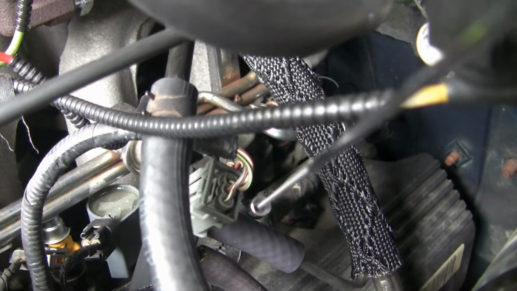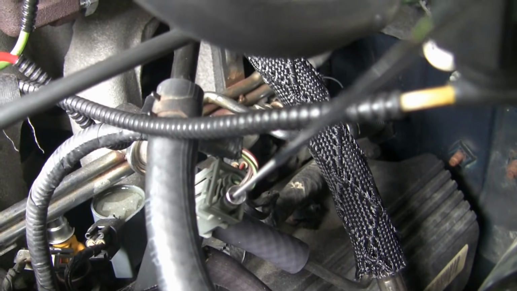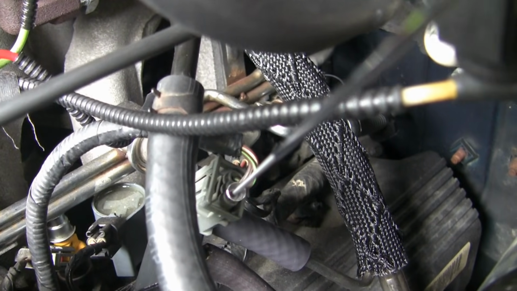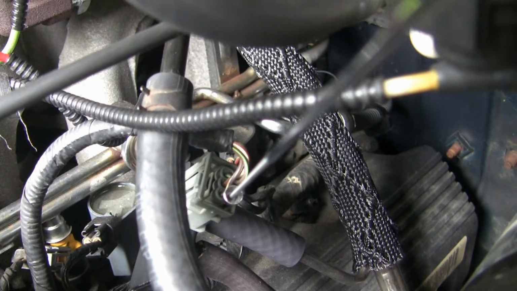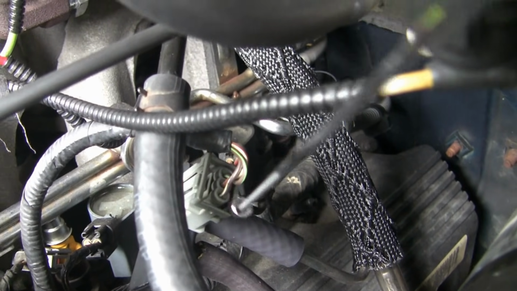And typically the more throttle applied to the engine, this is going to increase in voltage. I think when it's idling, it's typically around 0.3 volts. And when the engine's opened up, it'll go up close to 5 volts at the peak.